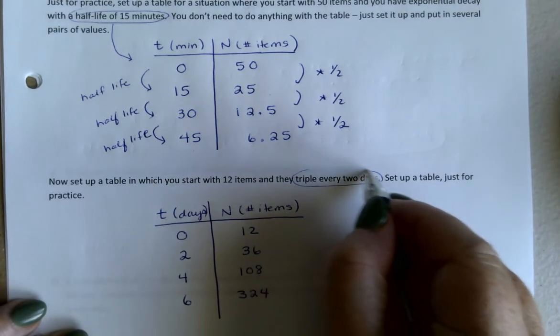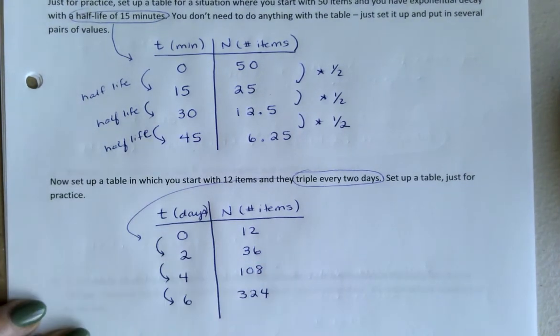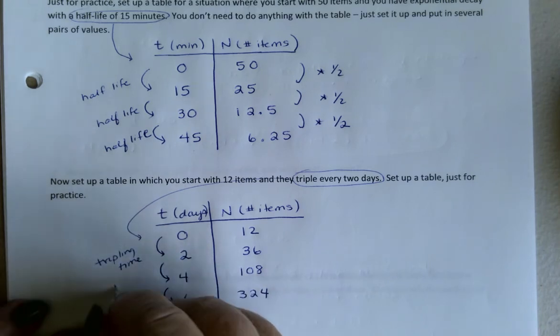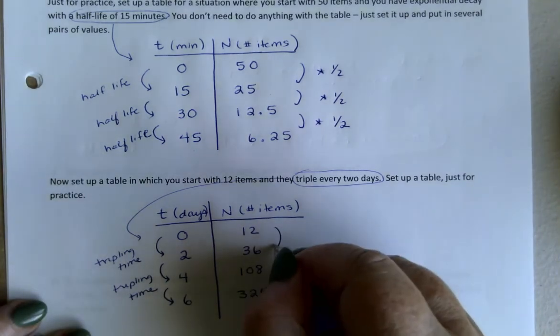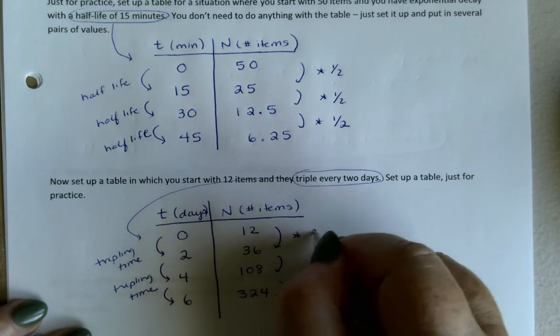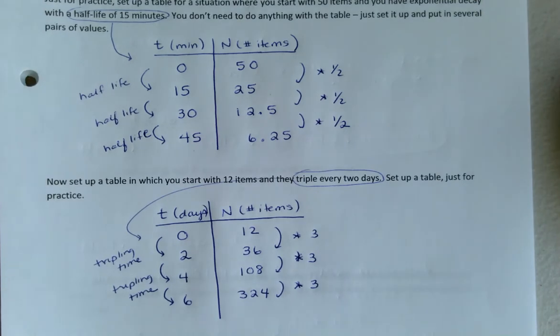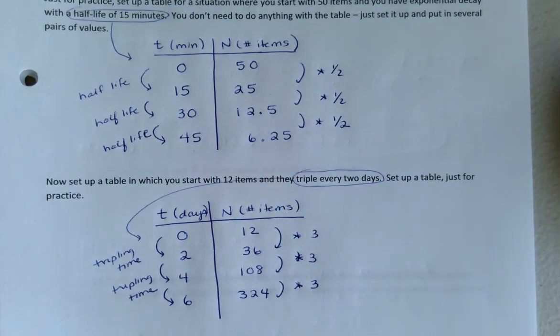So my tripling time told me how to set up the left-hand column. I triple every 2 days, so this is my tripling time. And then because we are tripling, we're multiplying by 3 in my outputs. So that's how you set up tables of values for a half-life problem, a double, triple, quadruple problem, whatever. And that's really important because that's where we're going to start with all of these.